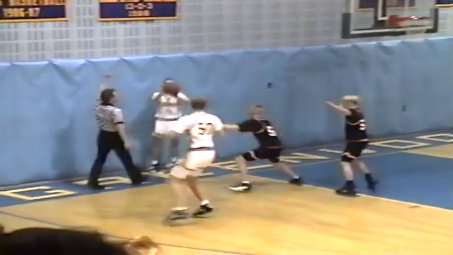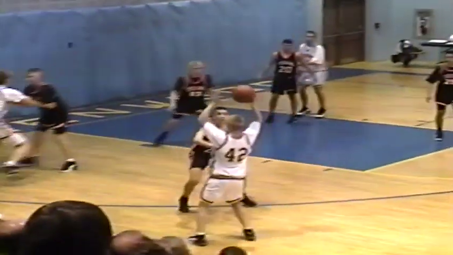Tillman getting set to inbound the ball. Current is in there along with Larson. Larson has it, back here for Pittman, into the corner. Tillman looking for three. He's got it. A three-point shot by Tillman.